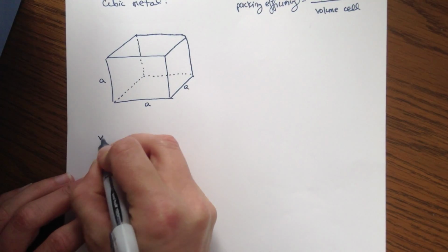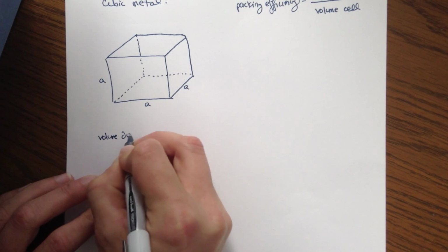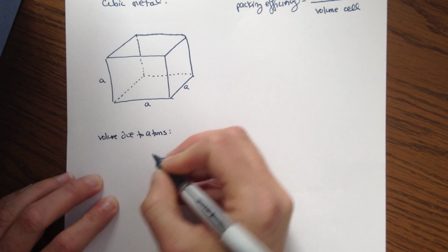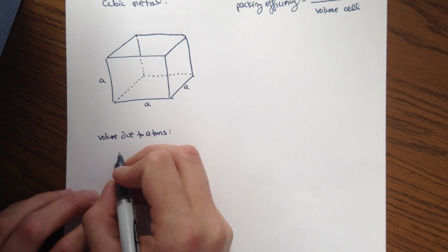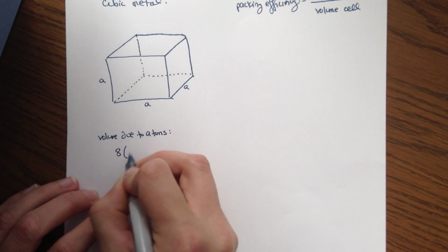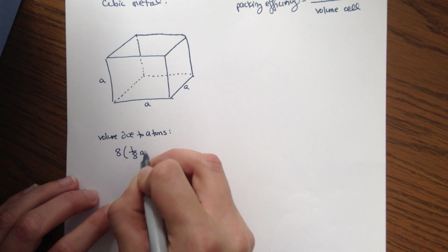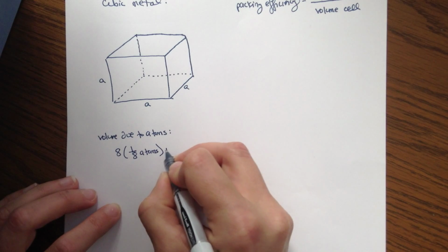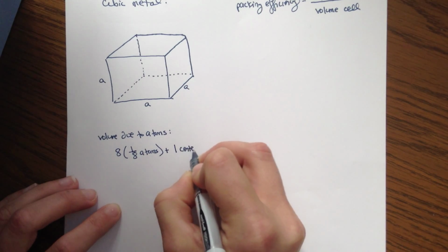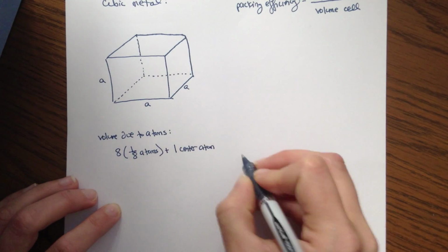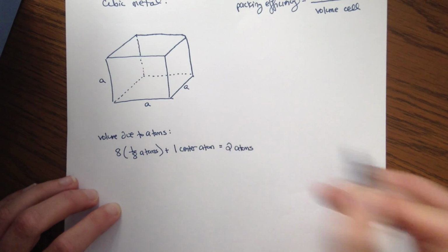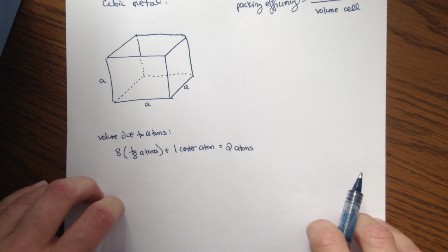All right, the volume due to the atoms. Now, in a body-centered cubic metal, we have 8 1/8 atoms present at the corners of the cube, and we have 1 center atom, giving us a total of 2 atoms per cell.